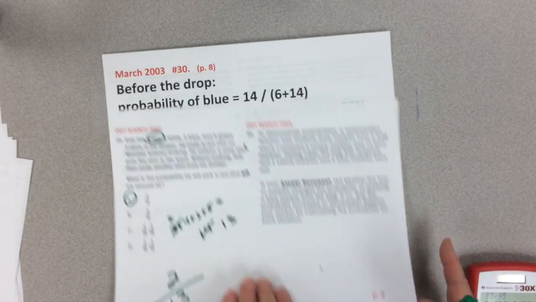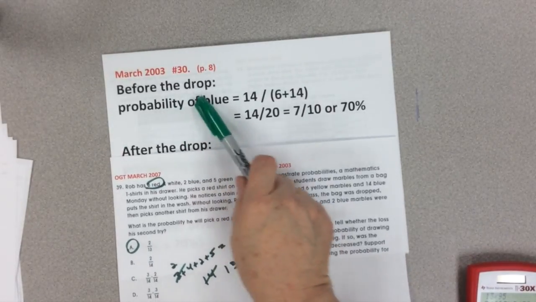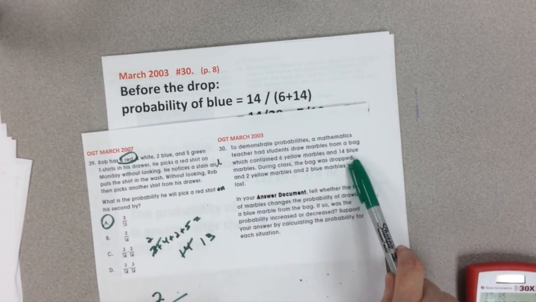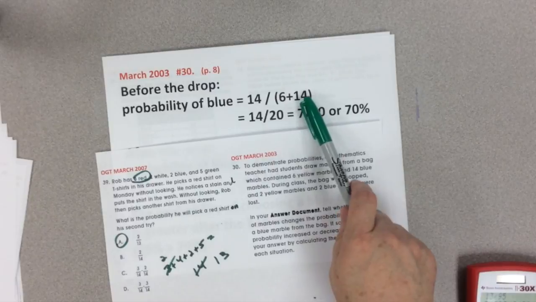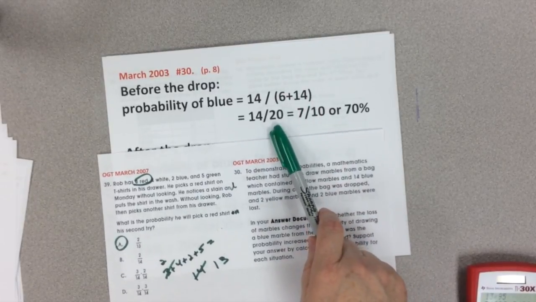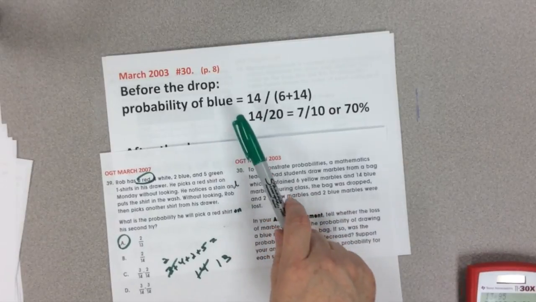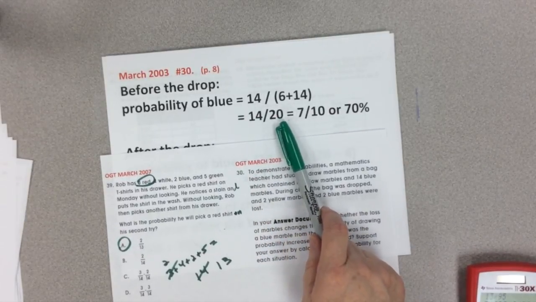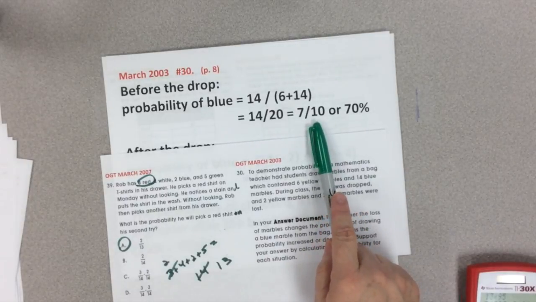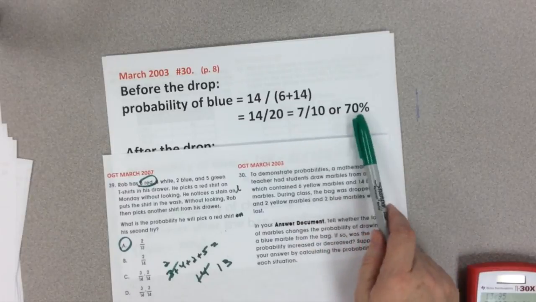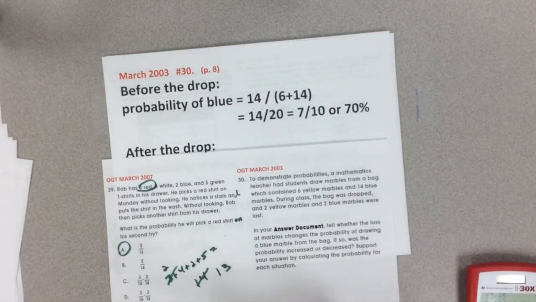So I did it here. I said before that marbles were dropped, that there were 14 blues, but inside the bag were 14 blues and 6 yellows for a total of 20 marbles. So the probability of getting a blue marble before the bag got dropped was 14 out of a total 20. That can simplify to 7/10 or 70%, whichever you prefer. All of these are good probability answers.